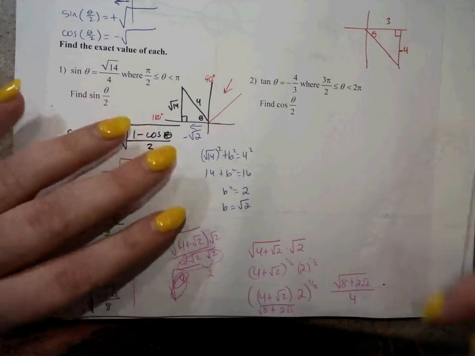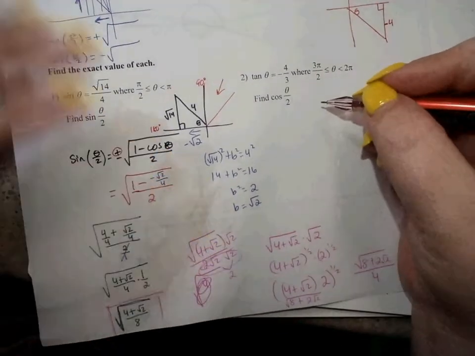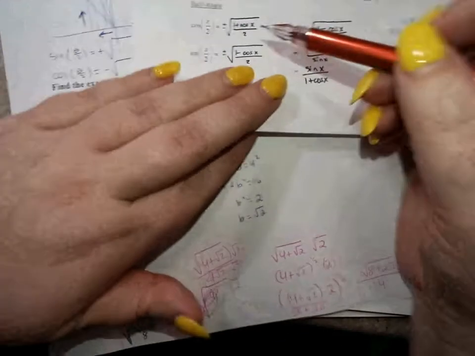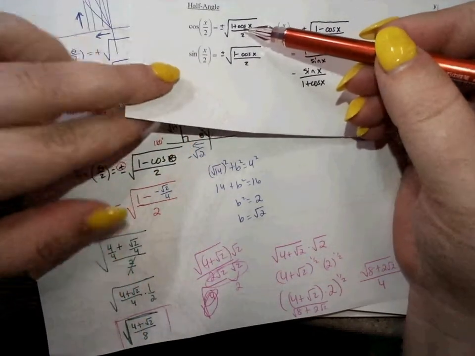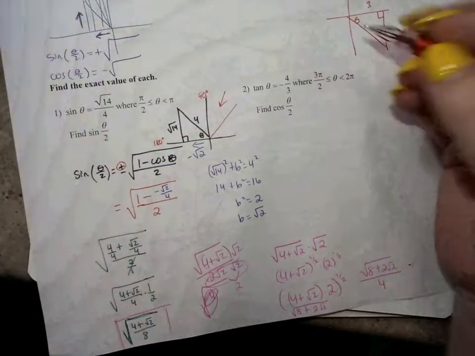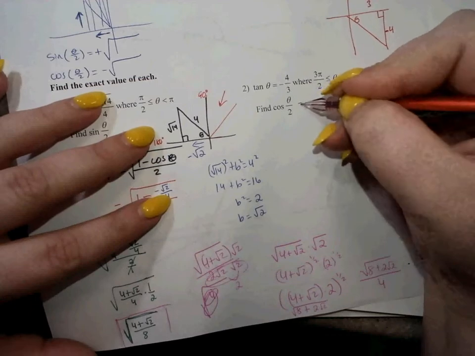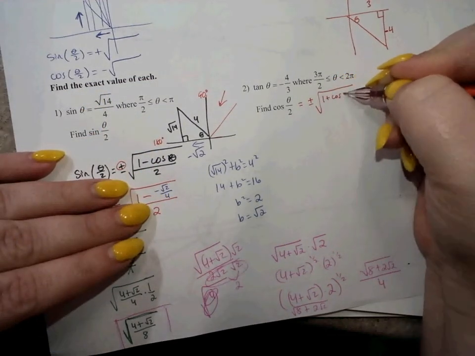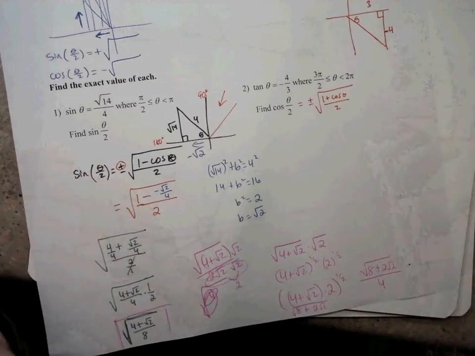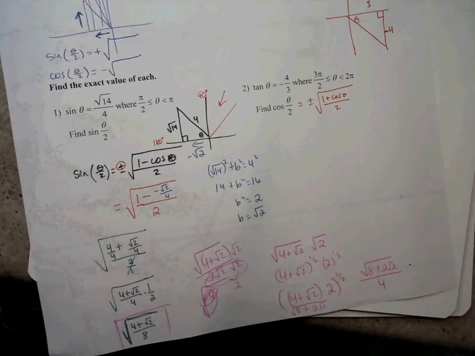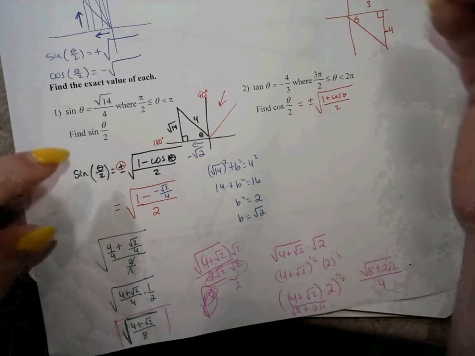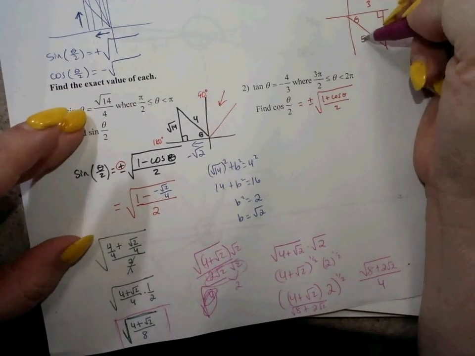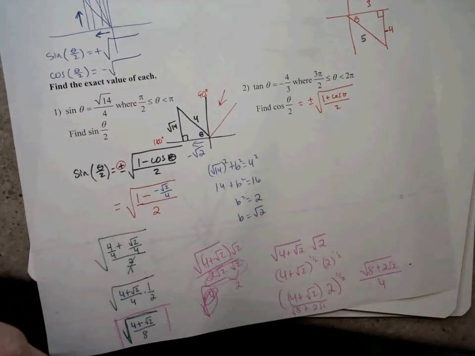Okay, let's talk about cosine. I need cosine of theta divided by 2. Cosine is plus or minus the square root of 1 plus cosine all divided by 2. So that equals plus or minus the square root of 1 plus cosine of the angle divided by 2. This is a 3, 4, 5 triangle, so I'm going to go ahead and label this side as 5, the hypotenuse.